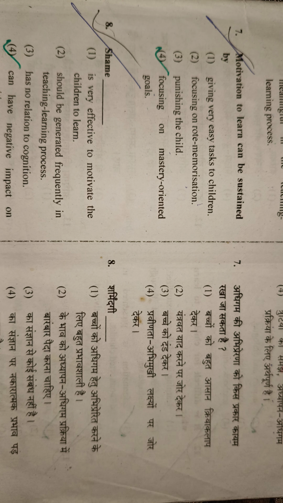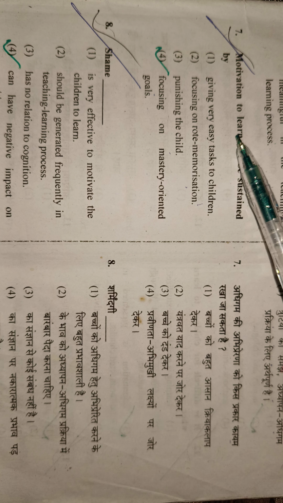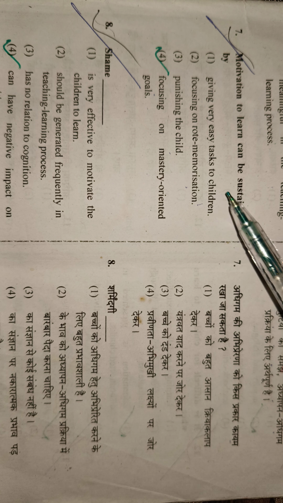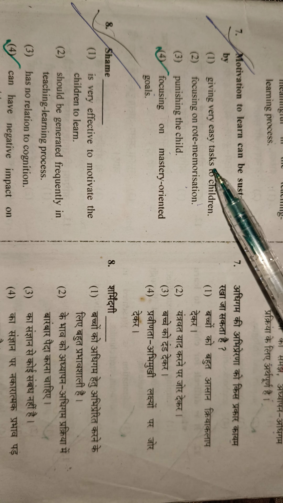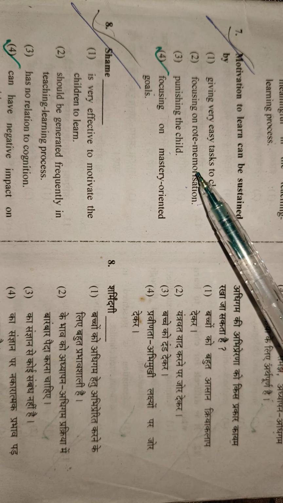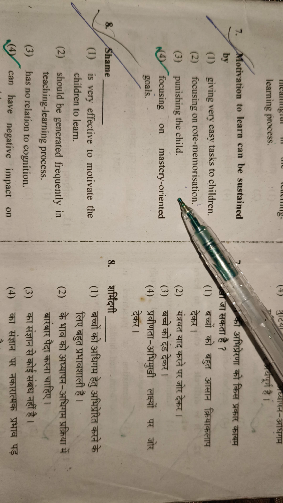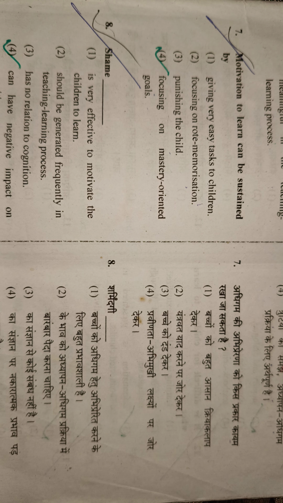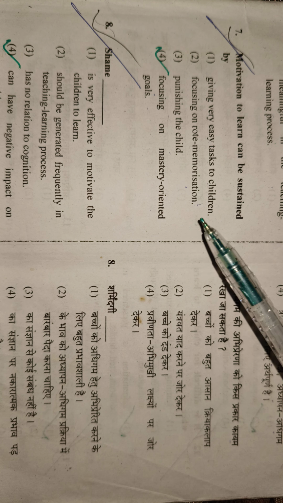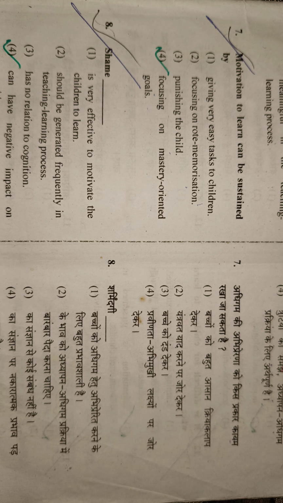The next question: motivation to learn can be sustained by. Options: giving very easy tasks to children, focusing on rote memorization, punishing the child, focusing on mastery oriented goals. The correct option is fourth, focusing on mastery oriented goals.